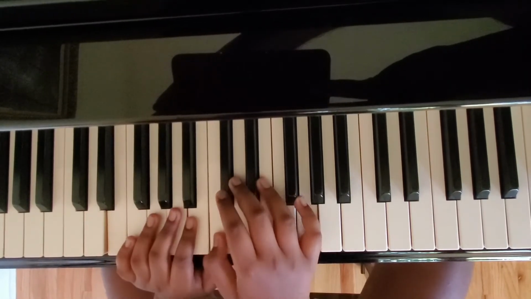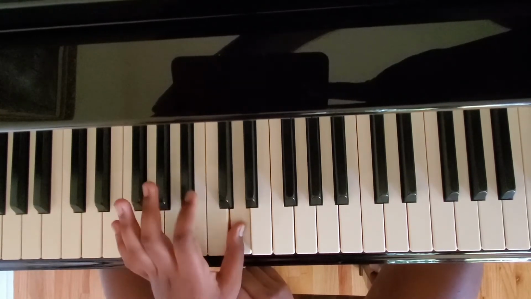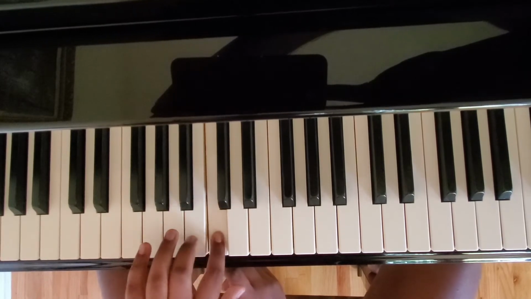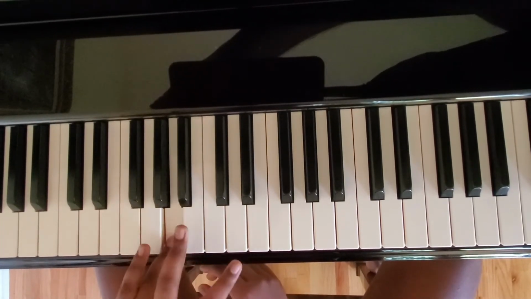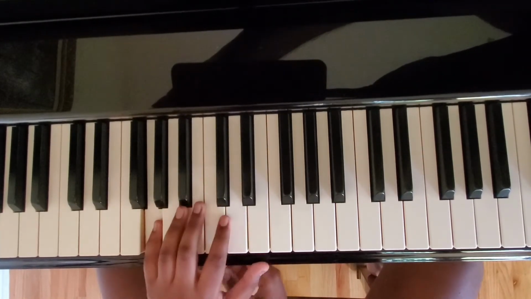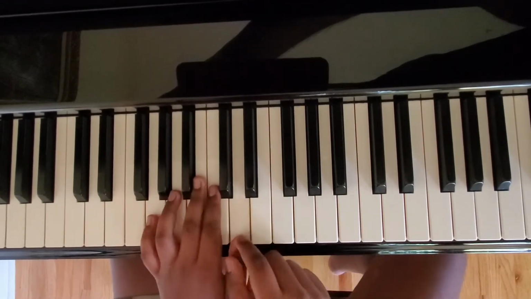For our left hand, we're going to have our thumb on D, actually, and our second finger on middle C, our third finger on B below middle C, our fourth finger on A below that B, and our fifth finger on G below that A. So it's going to be thumb on D.